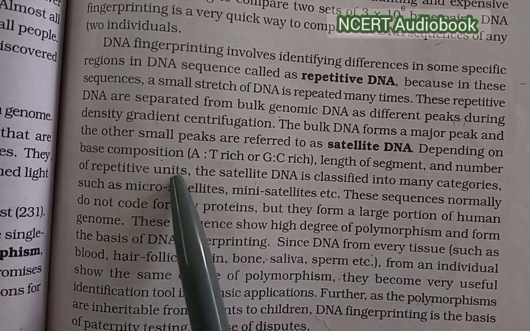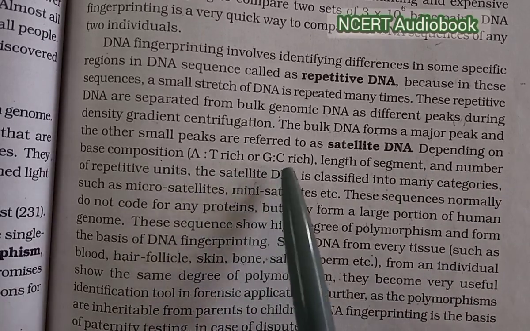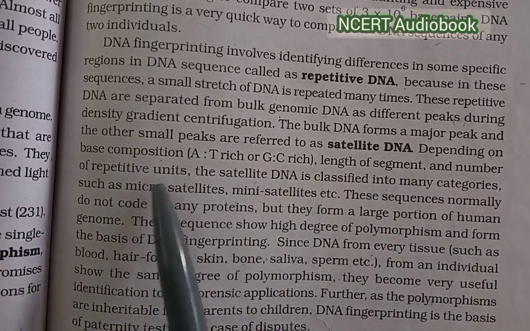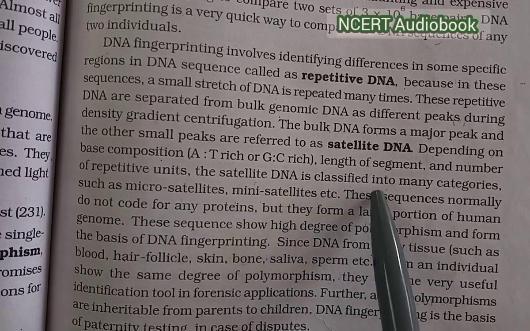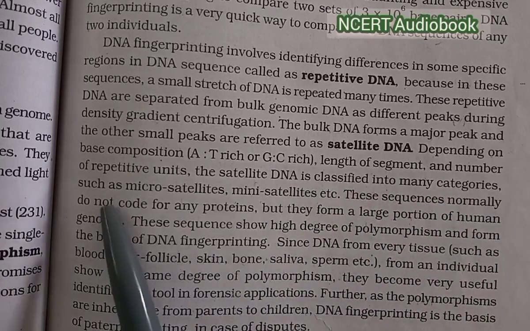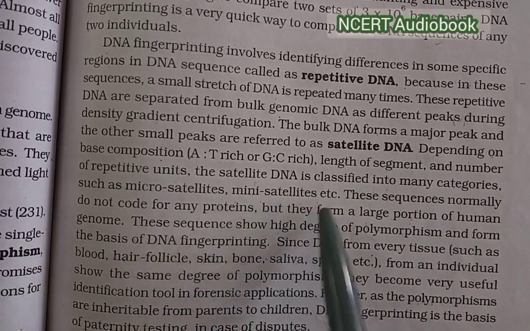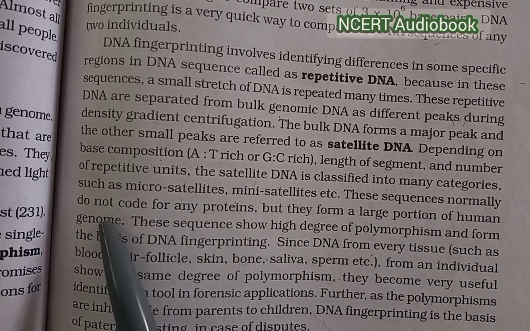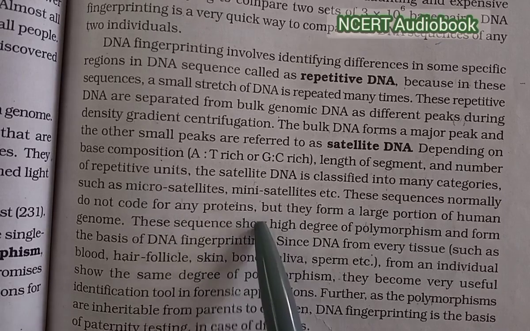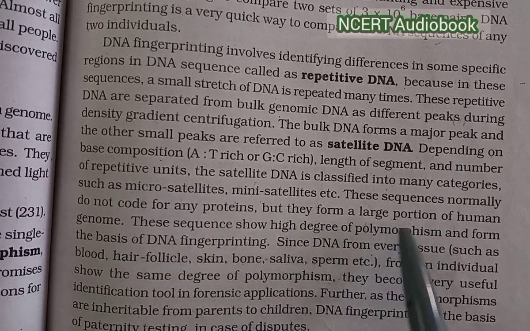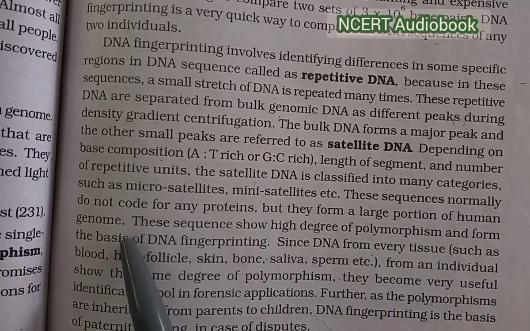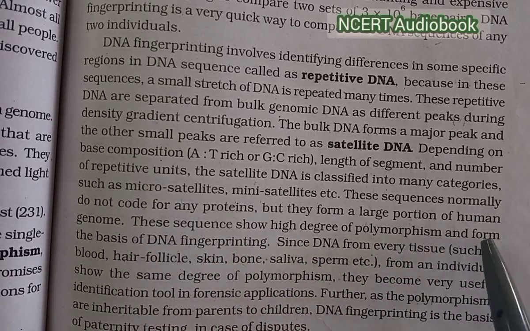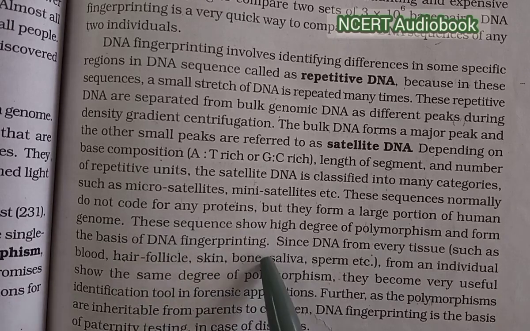Depending on the base composition (A:T rich, G:C rich), length of the segment, and number of repetitive units, the satellite DNA is classified into many categories such as microsatellites, minisatellites, etc. These sequences normally do not code for proteins, but they form a large portion of the human genome. These sequences show a high degree of polymorphism and form the basis of DNA fingerprinting.